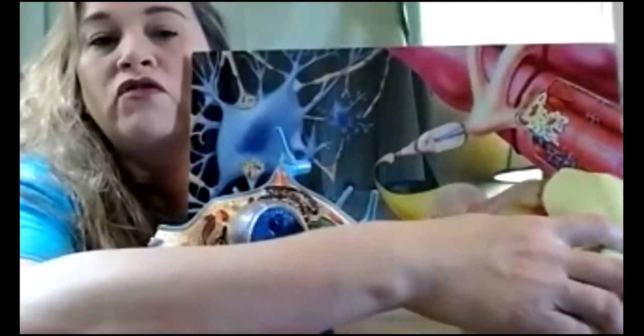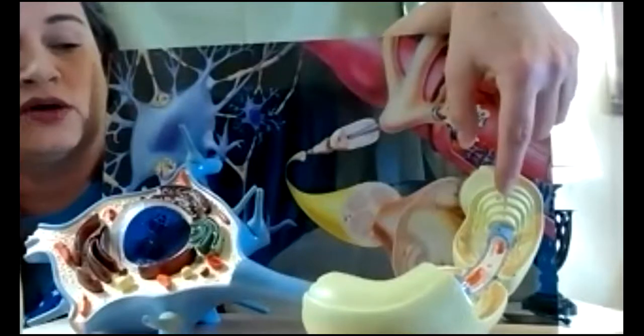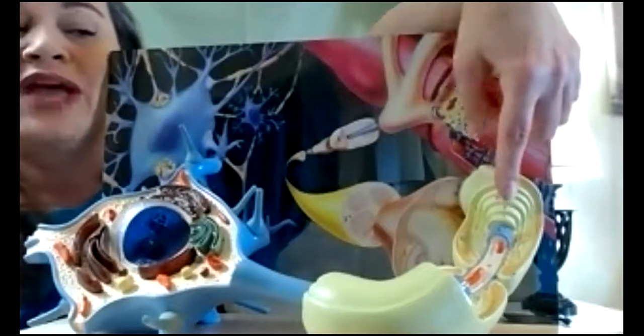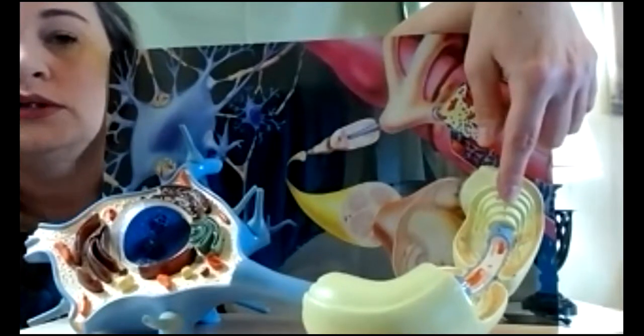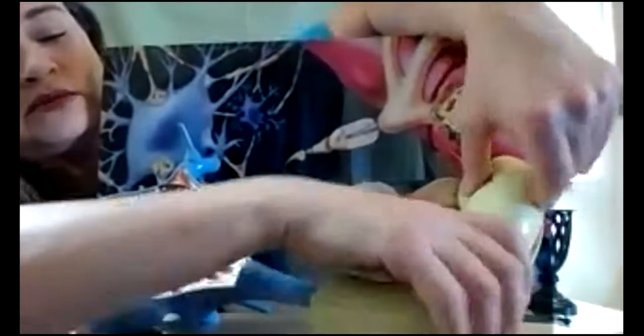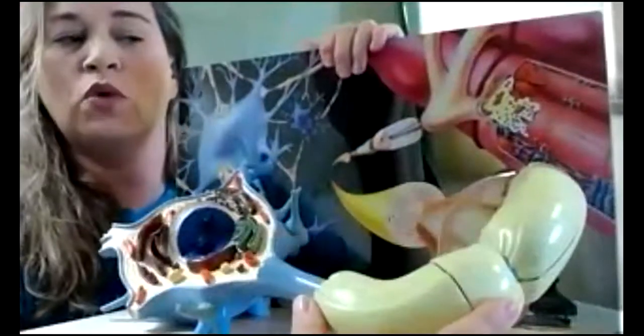Surrounding the axons, you have these jelly rolls of fat or insulators. These cells are called Schwann cells, and I'm going to pull one of these off so you can see the jelly roll of the Schwann cell. These protective layers are called a myelin sheath. So if they ask you what these layers are called, it's myelin sheath. If they ask you what cell this is, put it back on here, it's a Schwann cell.